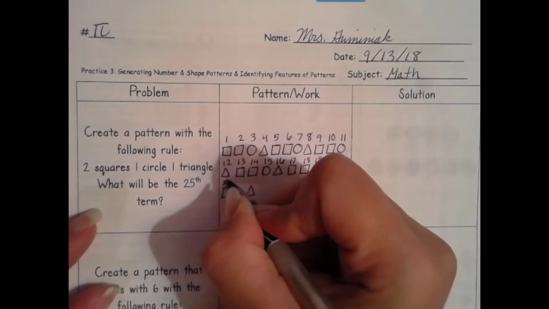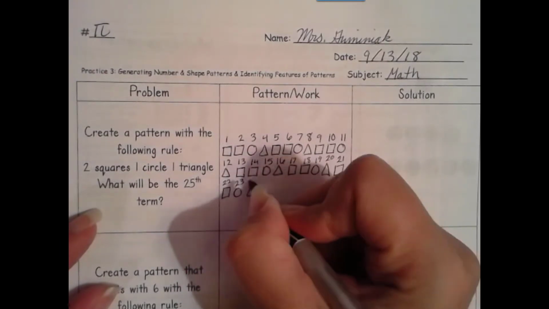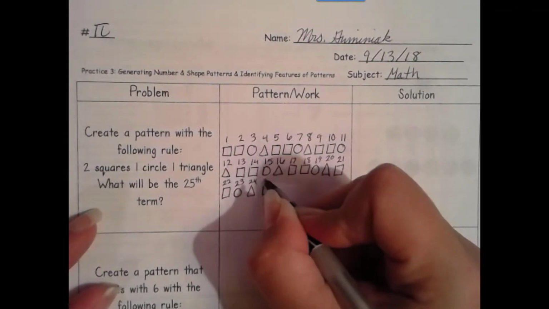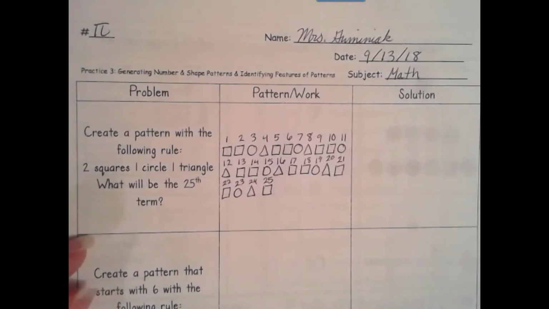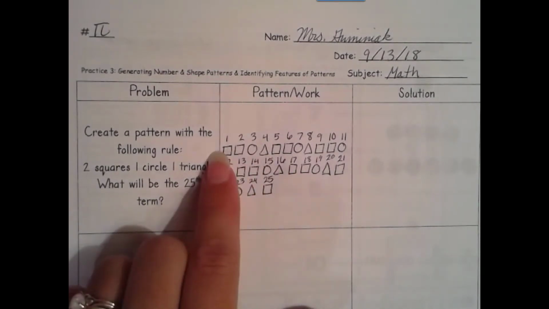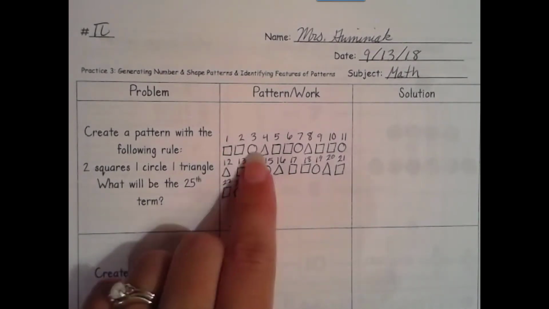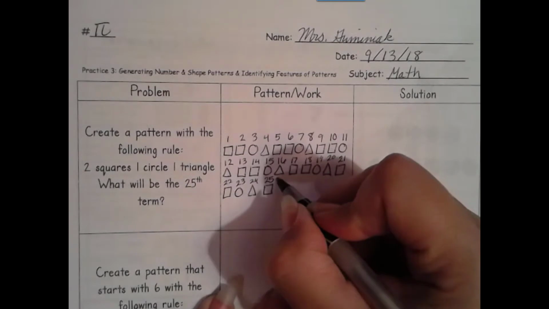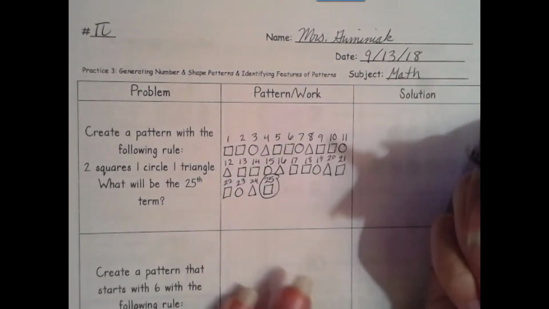So 21, 22, 23, 24. And there we go. Starting the new pattern, there's 25. So I could have figured it out just from what I had here, going 4, 8, 12, 16. So there's more than one way you can use your logic to figure out what that 25th term will be.